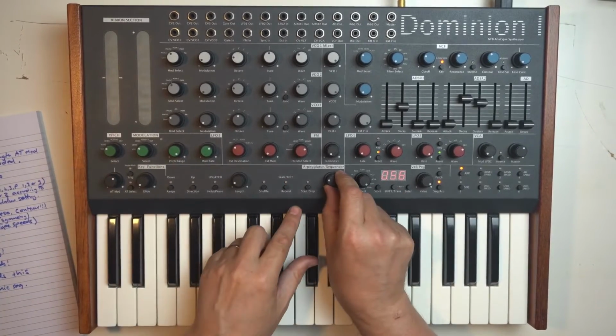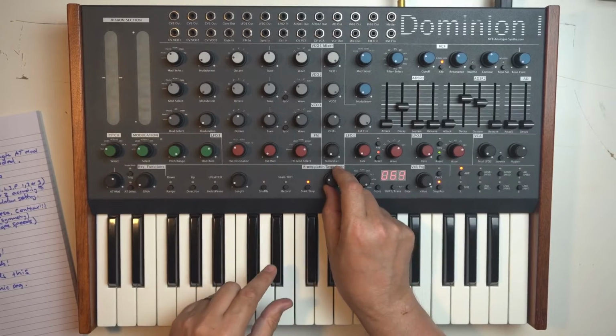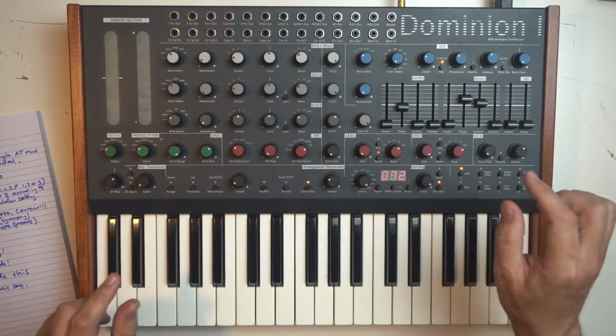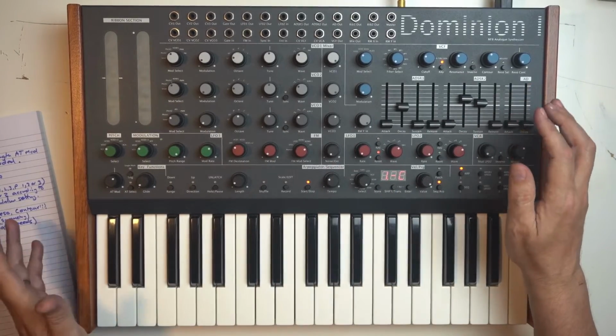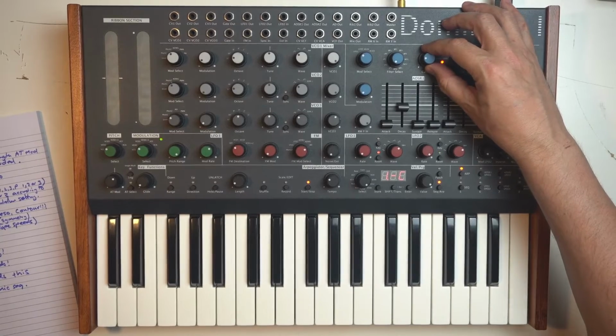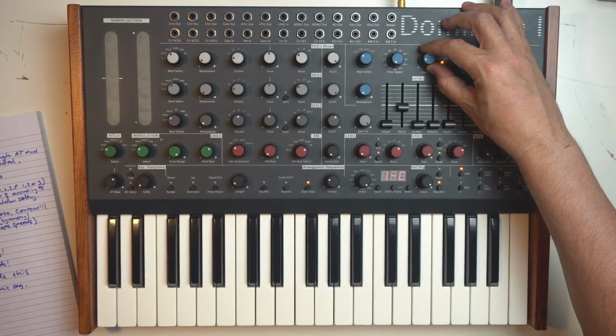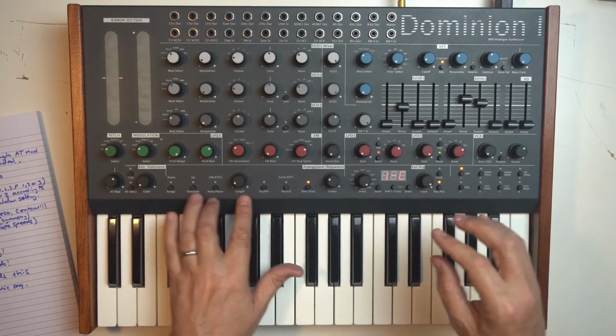And if we hit play, that'll probably sound terrible. You can also add rests and stuff.